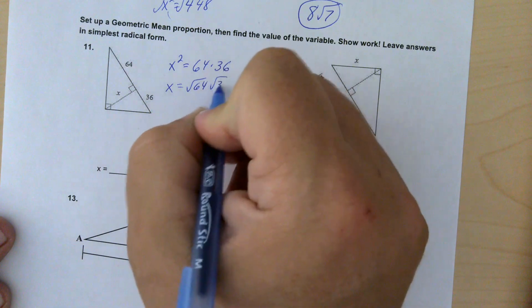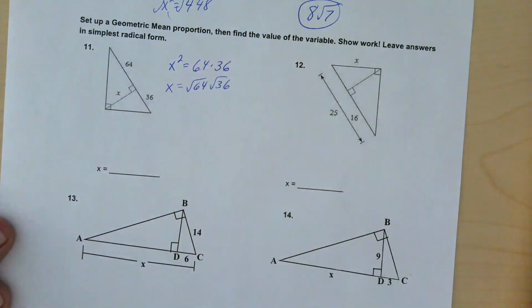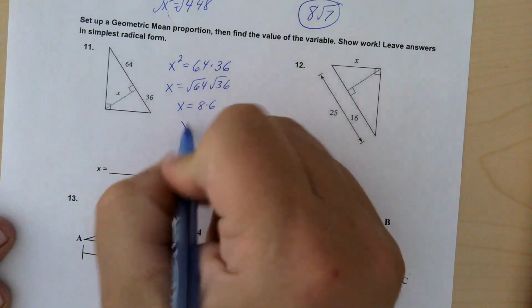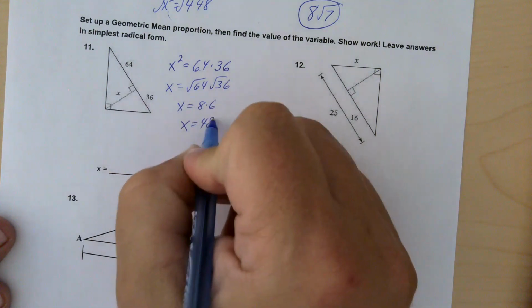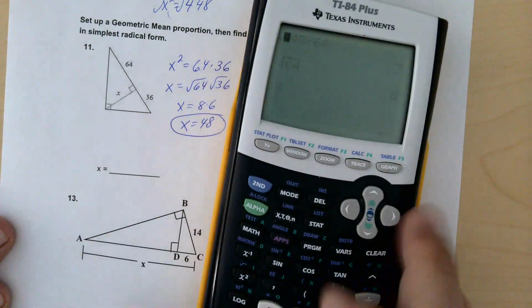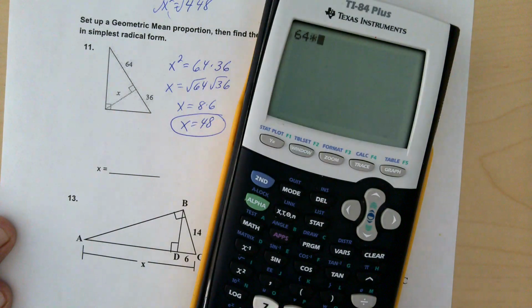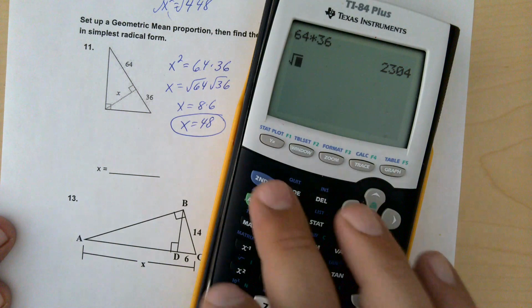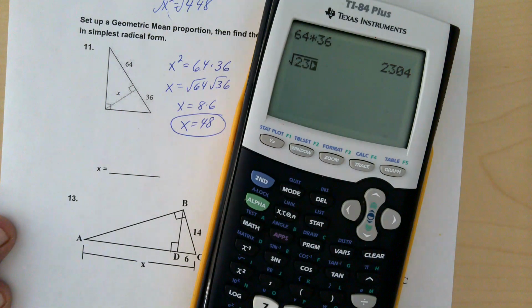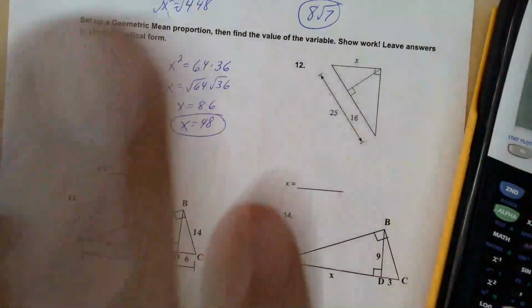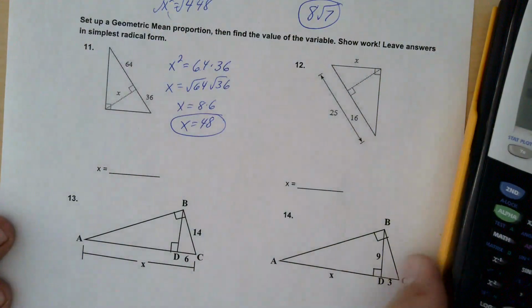I'm just going to take the square root of each because these happen to be perfect squares. So x is going to be 8 times 6, which is 48. Okay. Now, if you say you didn't recognize that and you took 64 times 36, you're going to get 2,304. But watch this. If I take the square root of that answer, I get 48. Okay. So x is 48.